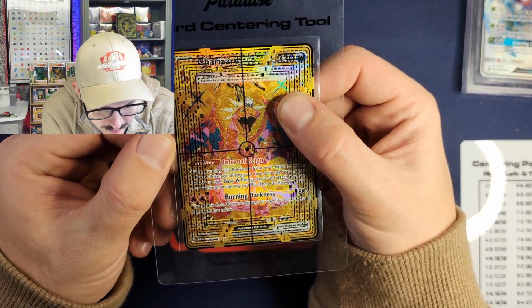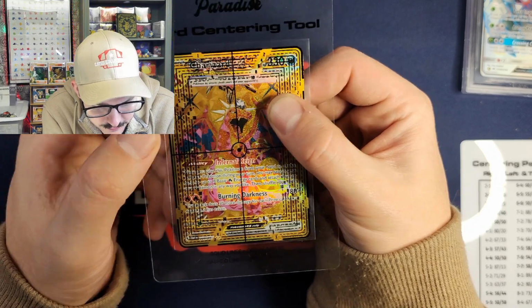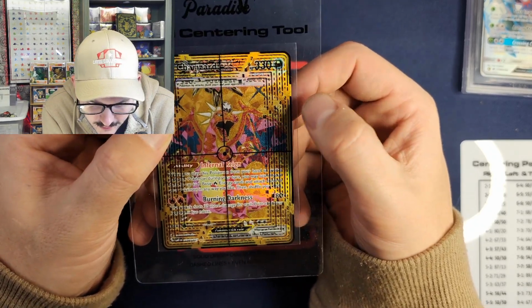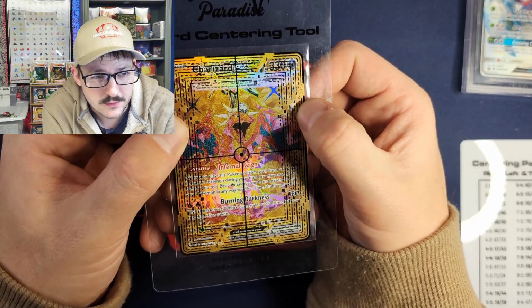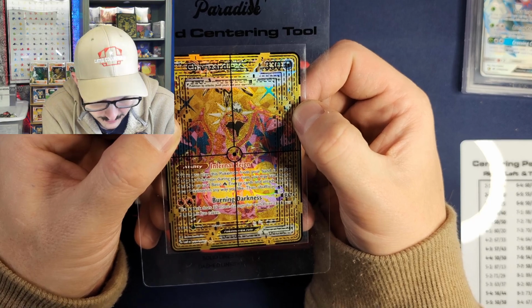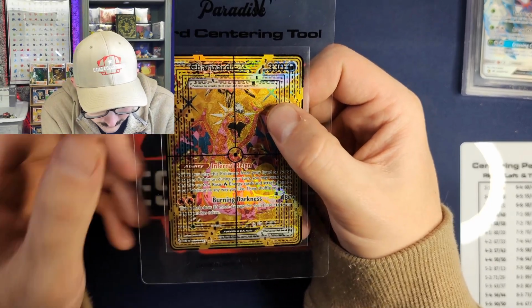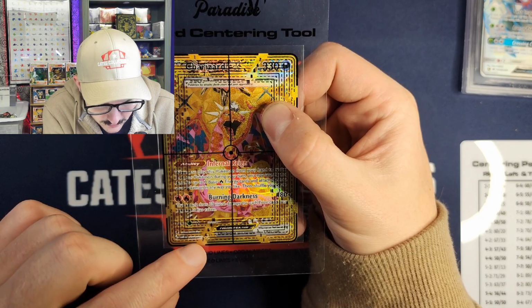So right there, it looks like we're on a 2 on the left, right? And it looks like we're 2 on the right. So it's good. Left or right centering is good. It falls into that margin. I'm pretty confident about it. Now let's look at the bottom, right? We're going to look at the bottom. Also about a 2.